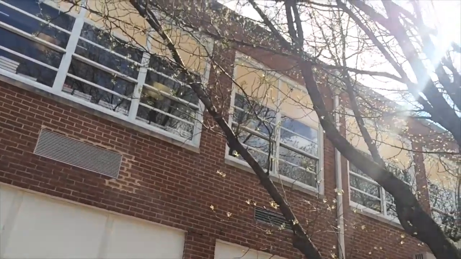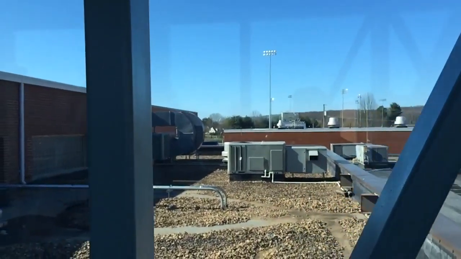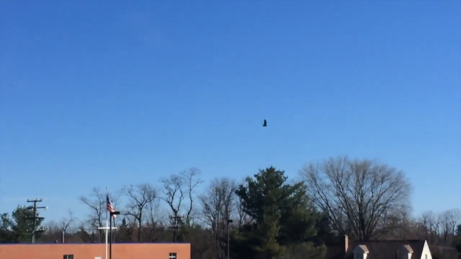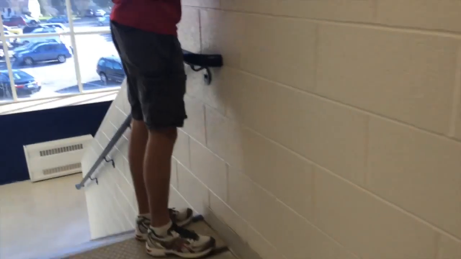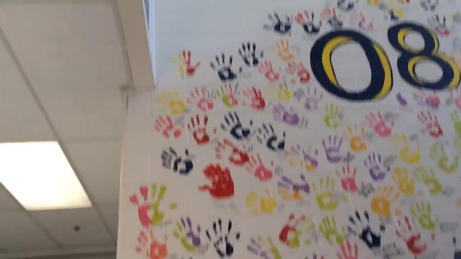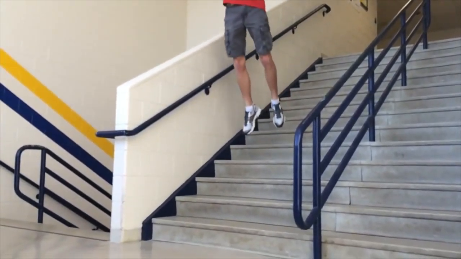As I'm sure you all know, gravity is the universal attraction of one body of energy to another. It dictates how everything on Earth moves, from a bird in the sky to dropping a ball or jumping off the stairs.